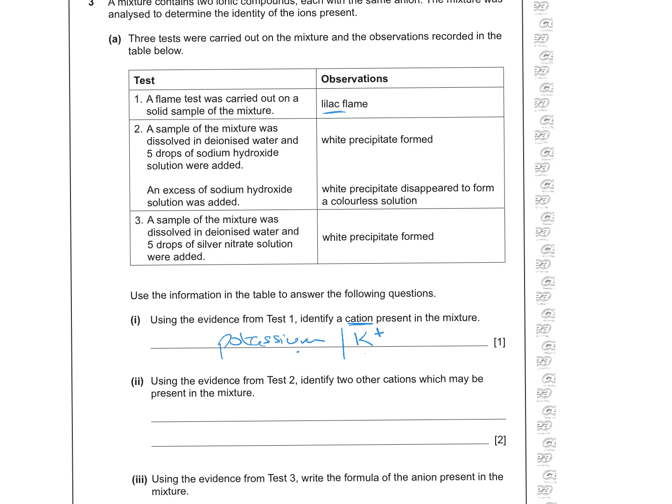So then we have to read on. An excess of sodium hydroxide solution was added. The precipitate disappeared. Okay, so that eliminates magnesium because the precipitate formed from magnesium ion solution remains. Therefore, this indicates or tells us that aluminium and zinc ions could be present.